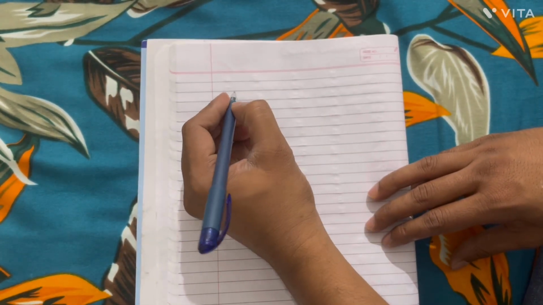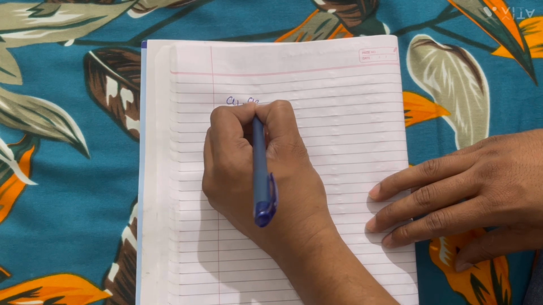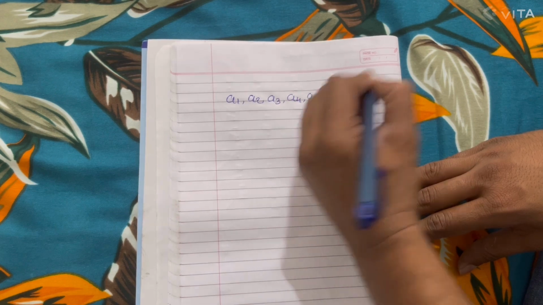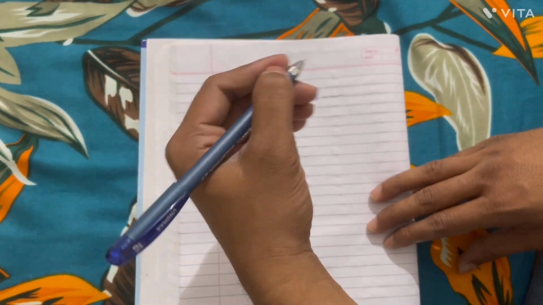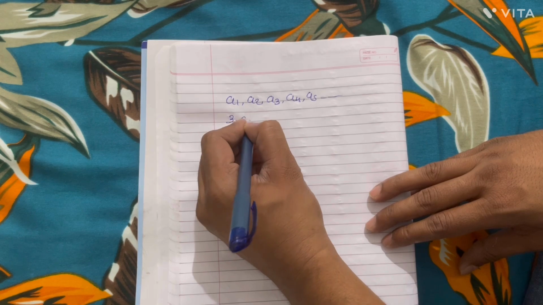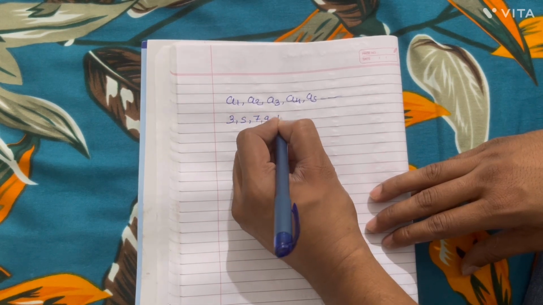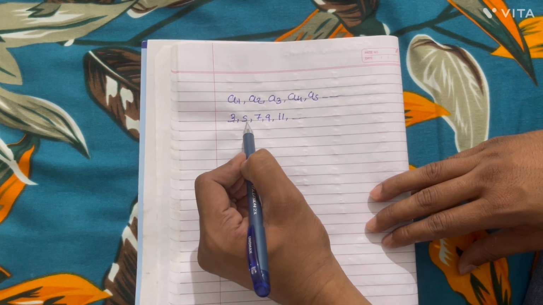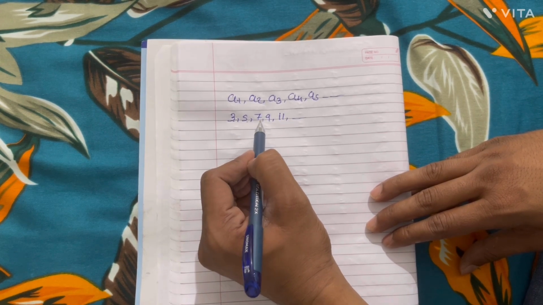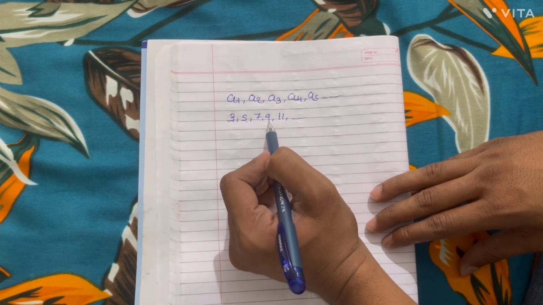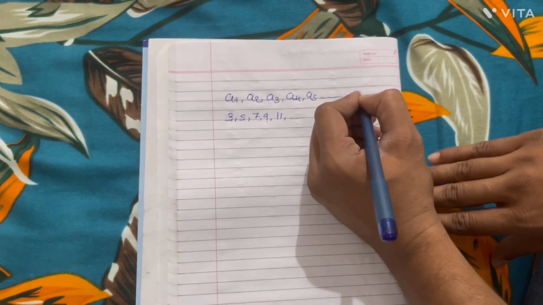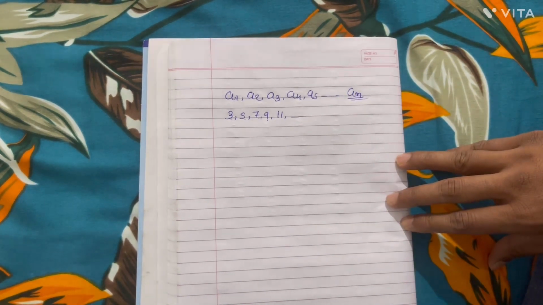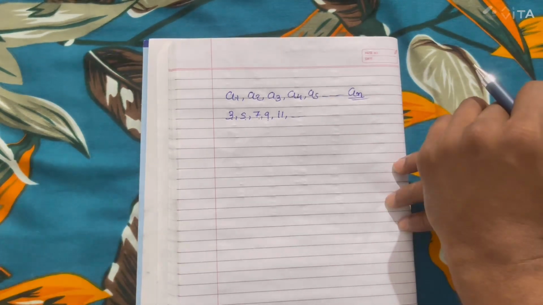So a series looks like this: A1, A2, A3, A4, A5. Give some example: 3, 5, 7, 9, 11. A1 means the first term, A2 means the second term, A3 means the third term, A4 means the fourth term, and so on. Here we find the nth term that we don't know. So how do we find the nth term?